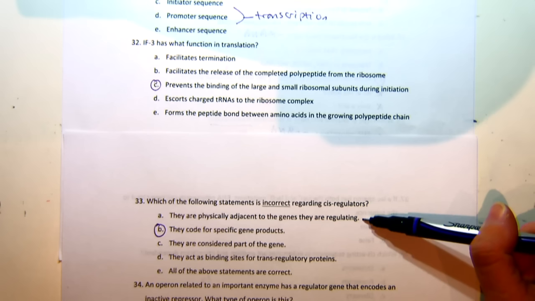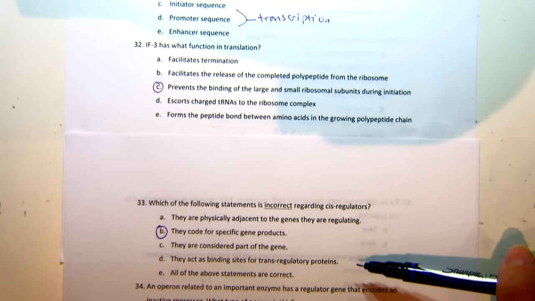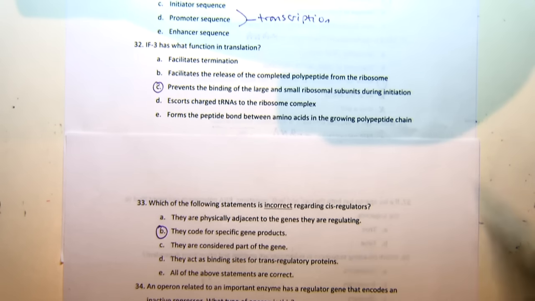And cis regulators are going to be right next to the genes that they're regulating, which would make sense. You'd think they'd be close by if that's the gene they're regulating. And D, they act as binding sites for regulatory proteins. That's also true. So this one would be B. They do not code for specific gene products.